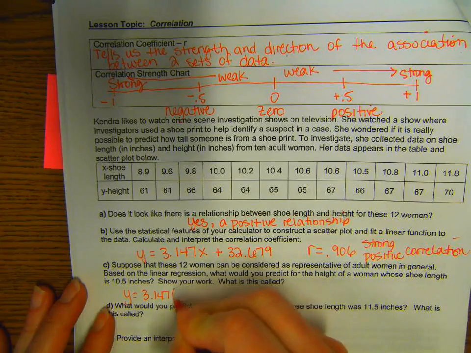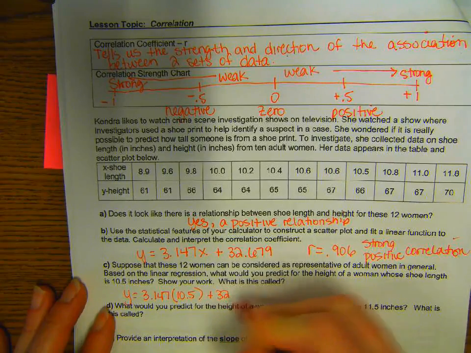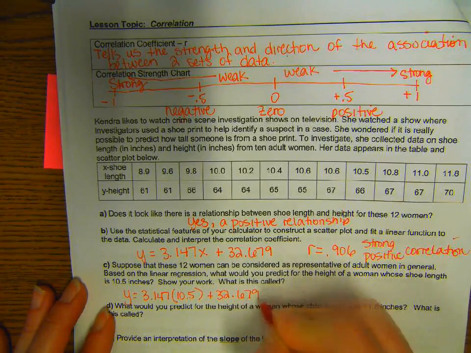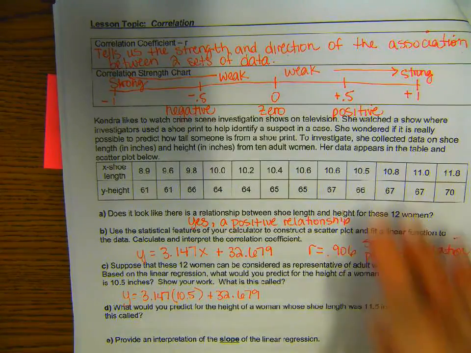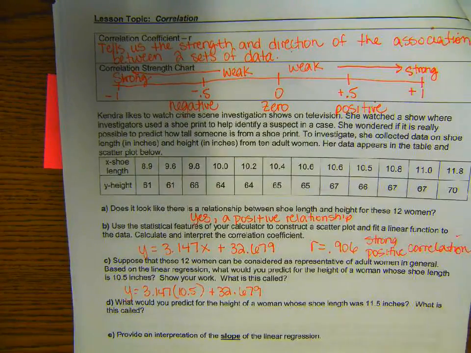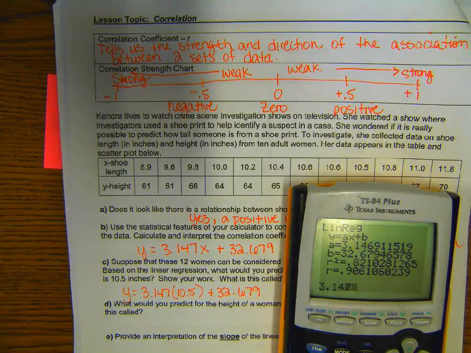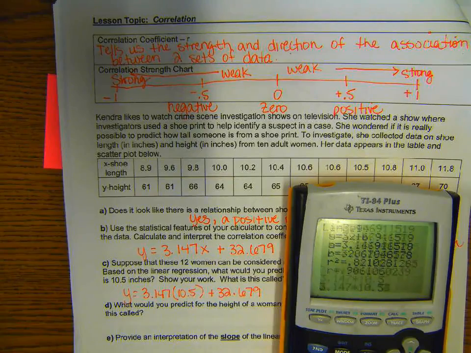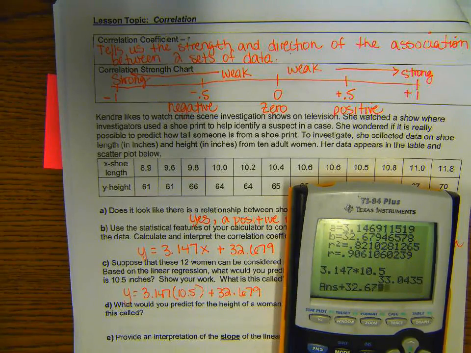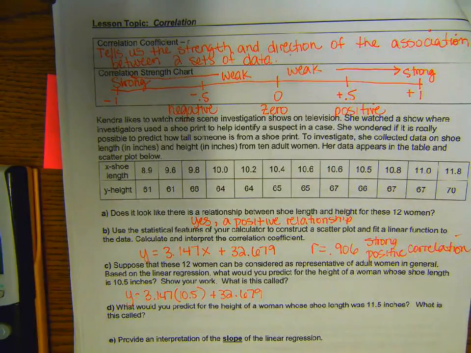3.147 times 10.5 plus 32.679. I'm going to be consistent with my table, and I'm going to round to the nearest inch because all of these were rounded to the nearest inch. So here we go. I'm going to round that to 66 inches.